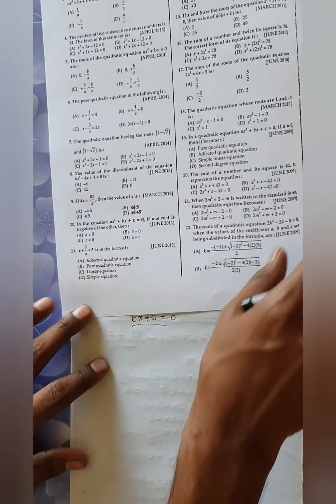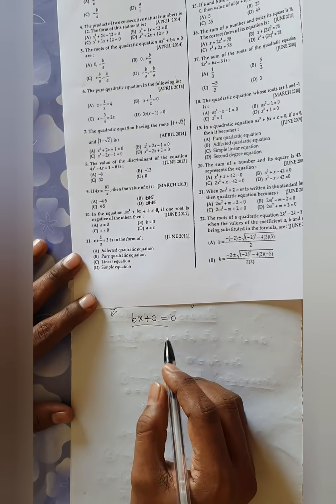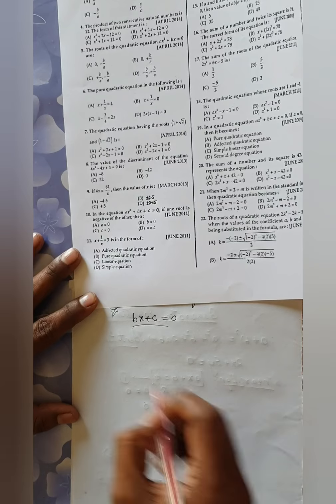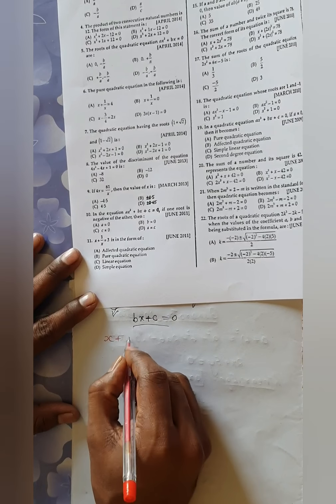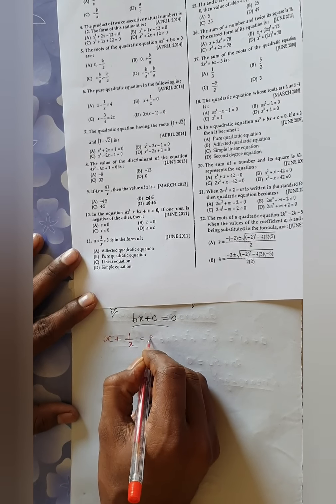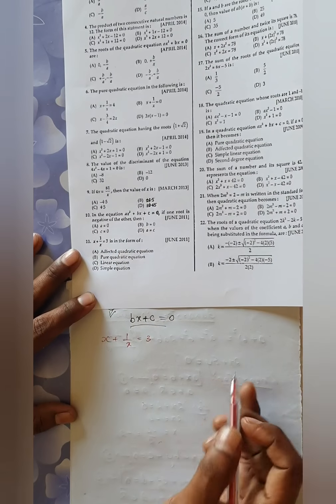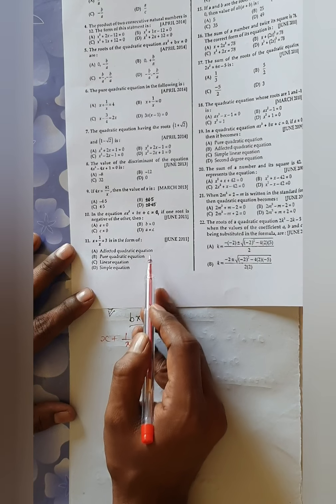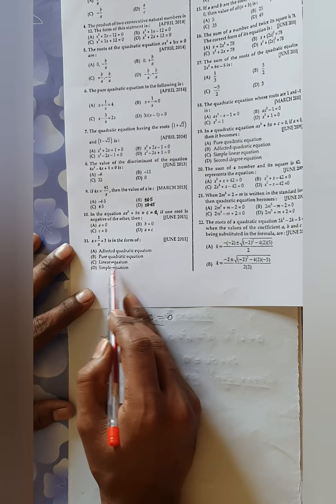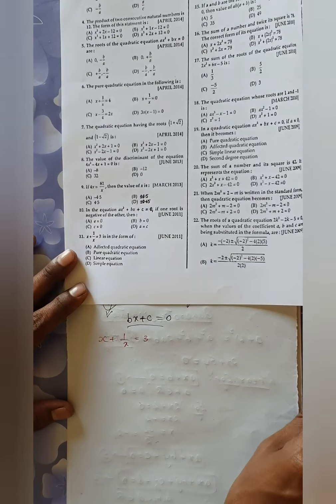Now I have another question which has been asked in June 2011. The question is, is x plus 1 by x equal to 3 in the form of an adfected quadratic equation, pure quadratic equation, linear equation, or simple equation?